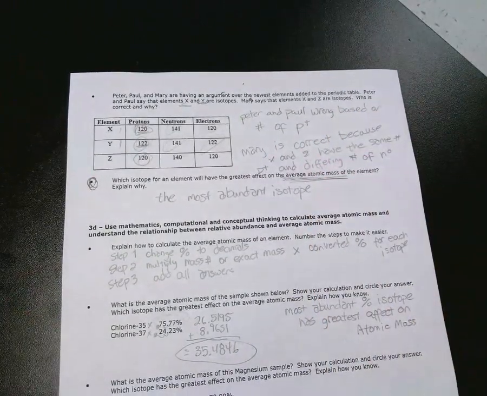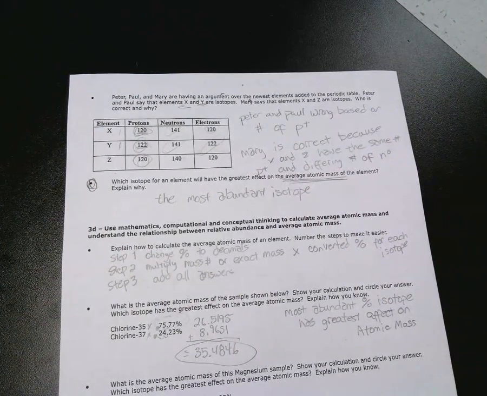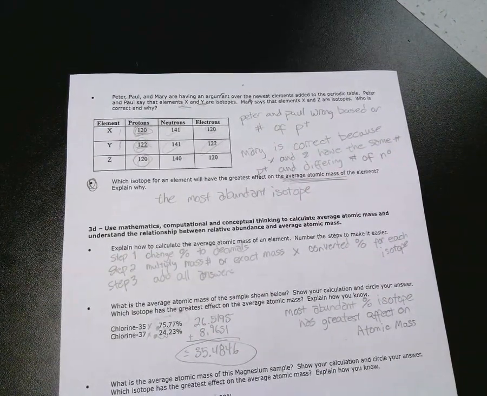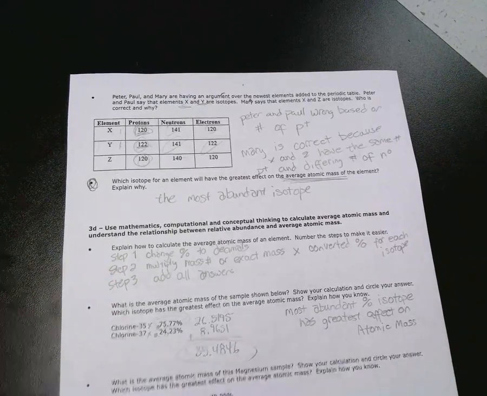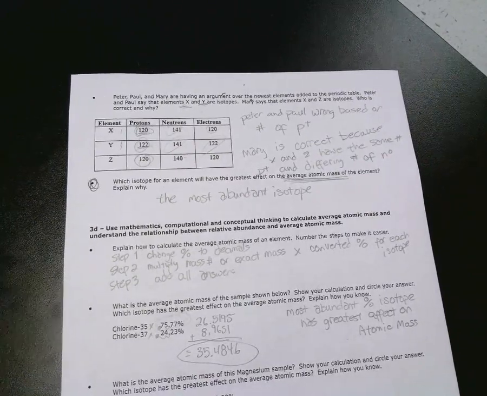Whatever has the highest percentage is going to have the greatest effect, right? If tests are 40% of your grade, they're going to have the most effect on your grade, aren't they? If this has an abundance of 75%, it's going to have the most effect on the average atomic mass.